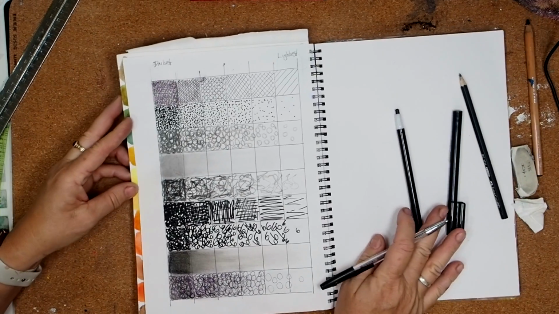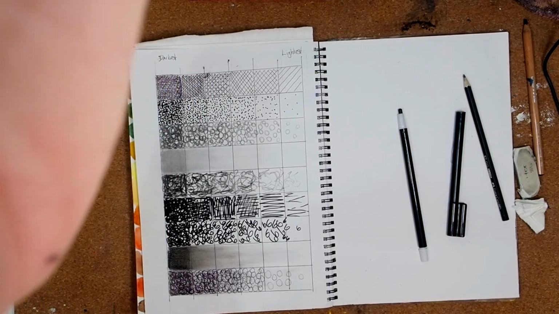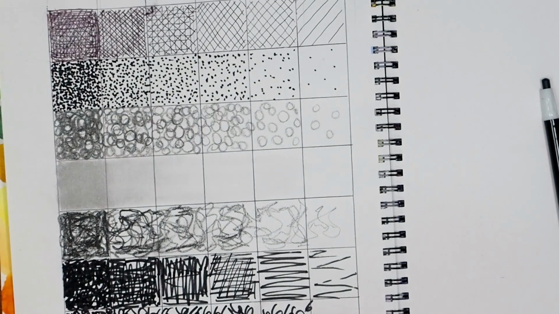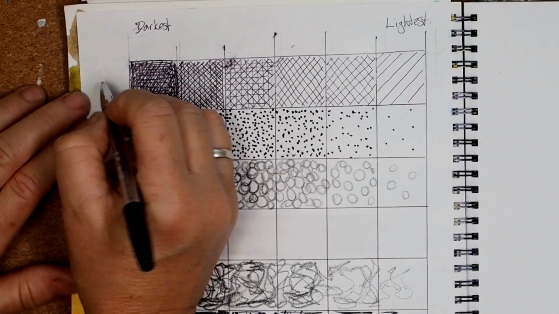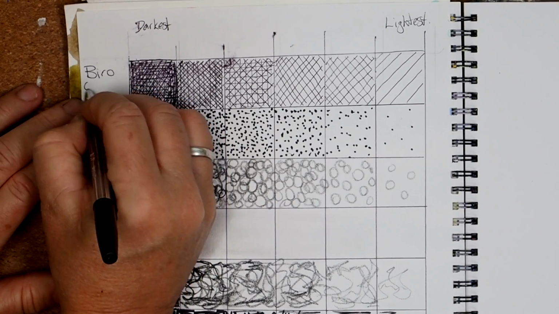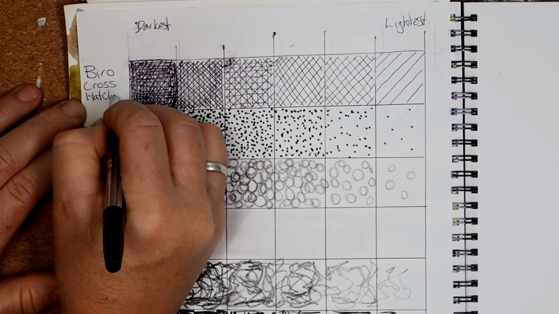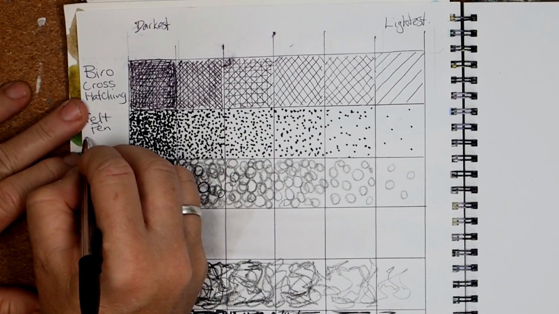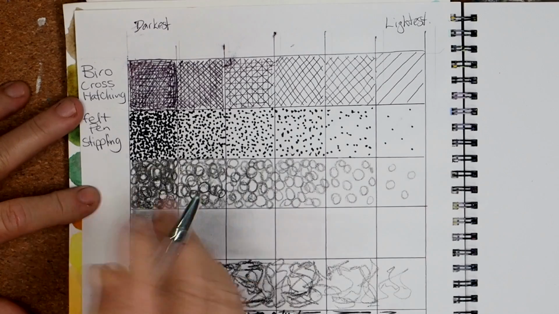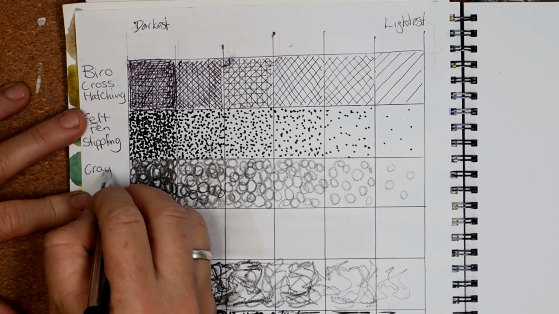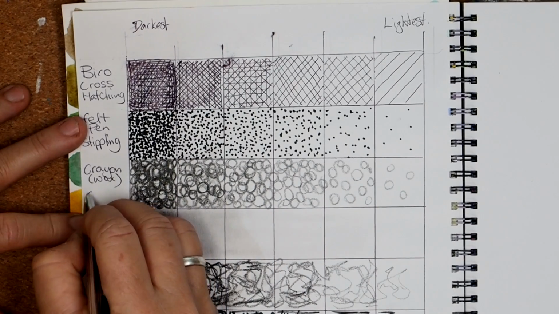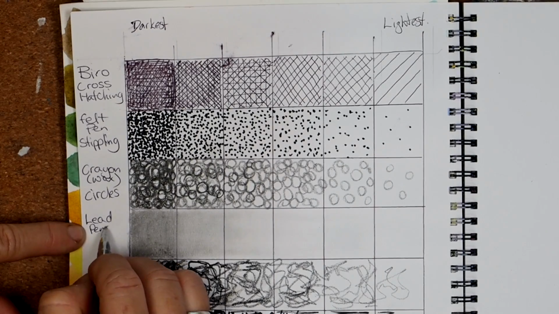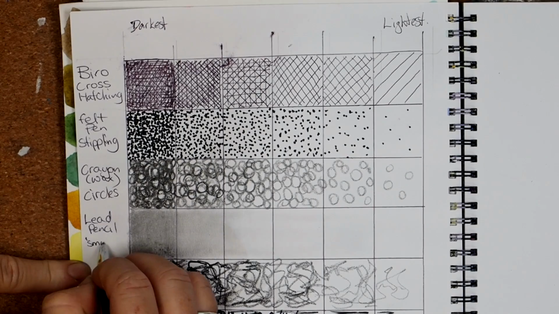So this one, I might zoom in if I can, just a little. Nope, wrong way. Okay, so this one is using a biro and it's cross hatching. This one here is using a felt pen and I did stippling. This one here is a crayon and it's wax and I did circles. This one here is a lead pencil and I love this one. I did smudging.